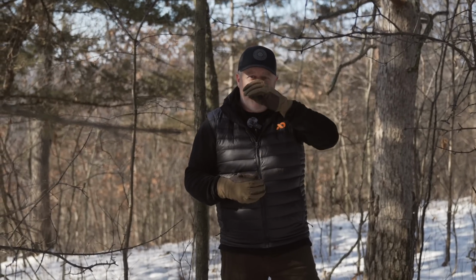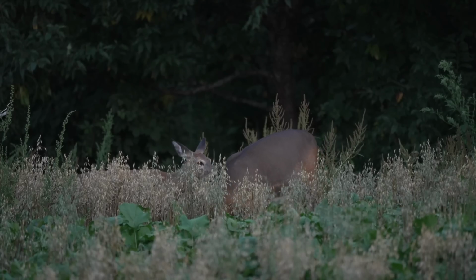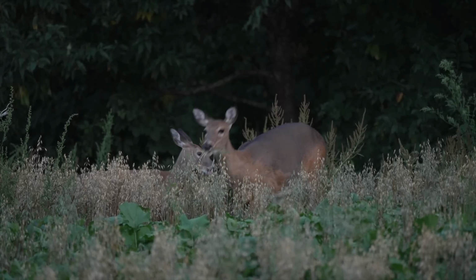If those does and fawns are not bedding 100 yards from that food source or 150 yards from that food source, then the bucks are going to bed on your border or on your neighbor's land. They're going to be behind those does and fawns. Now you're putting them at your access route. So the key is to have that great screening up along the food source.